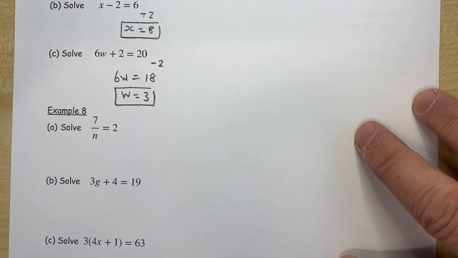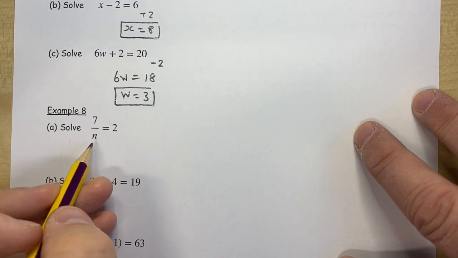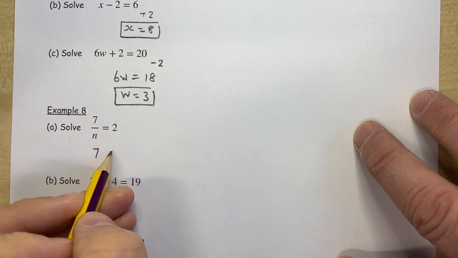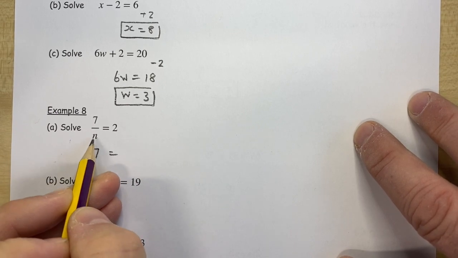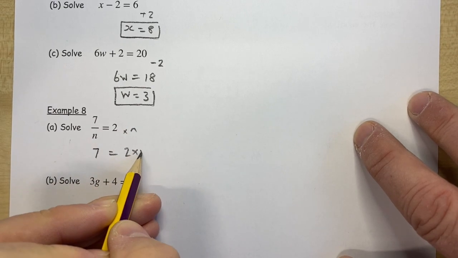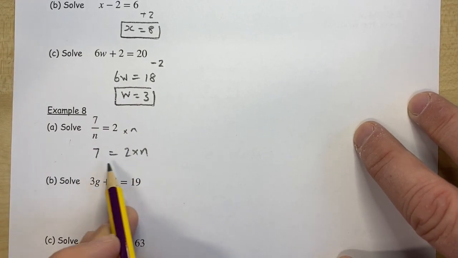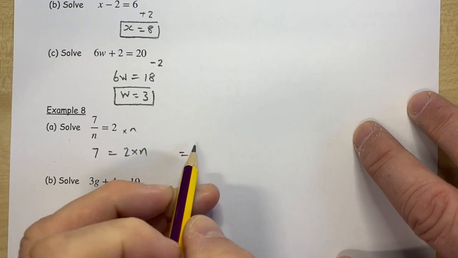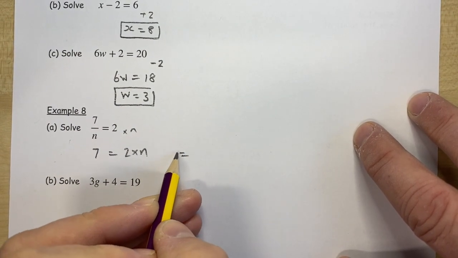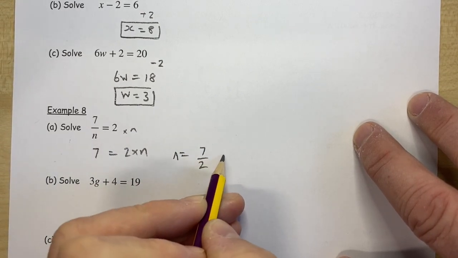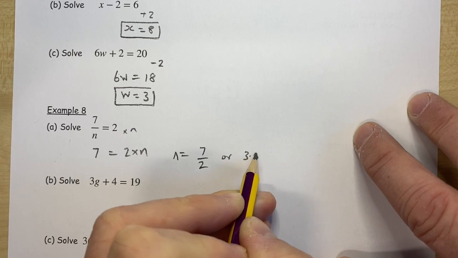One more. Now this one's a bit of a nasty one. It's only worth 1 mark, but I use the same approach that I did on an earlier one. Take the n across the other side, becomes a times n, so I've basically got 2 times n. Now this one doesn't belong to a times table, so it's arguably better to think of it as a division. The letter n has to be 7 shared by 2, or if you wish 3.5.